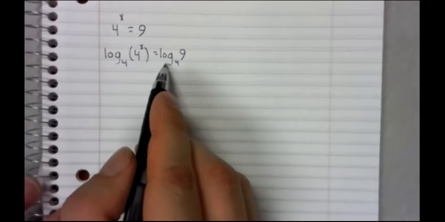However, there were practical problems with that. There's no log base 4 button on the calculator. You would have to use the change of basis formula if we wanted to proceed like this.